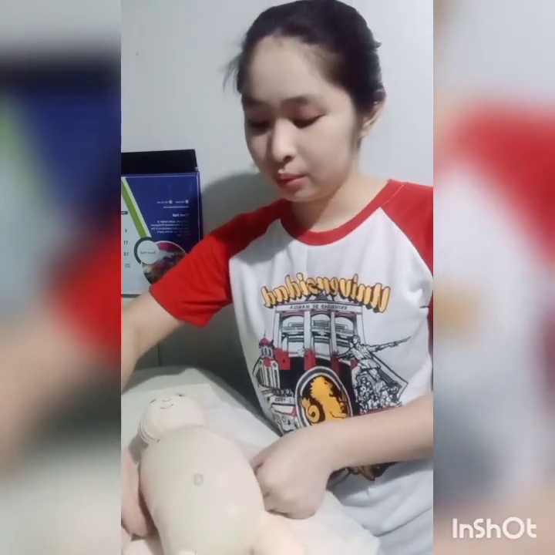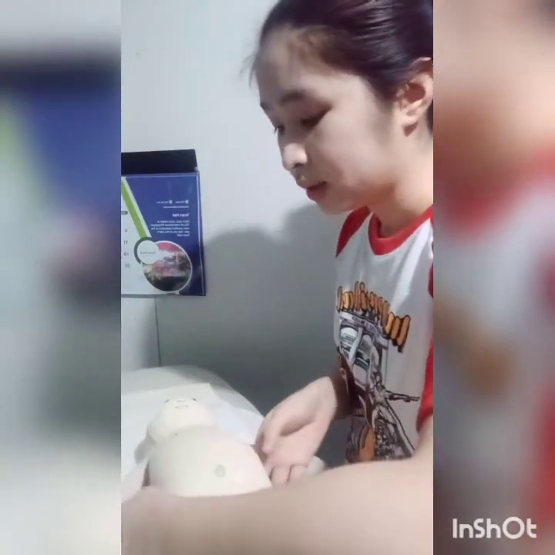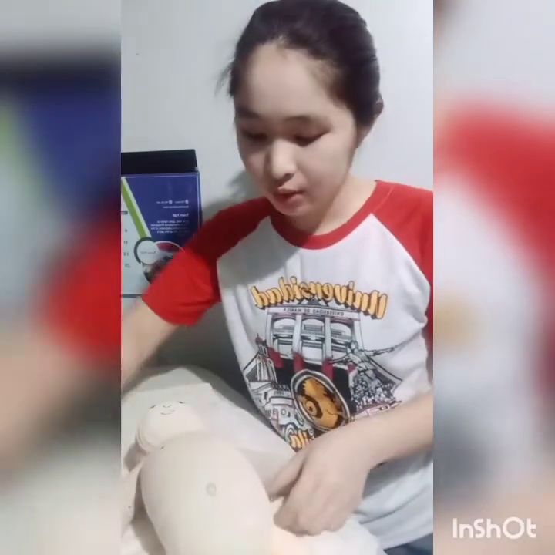Moving on, we're going to measure baby Emmy's waist circumference.